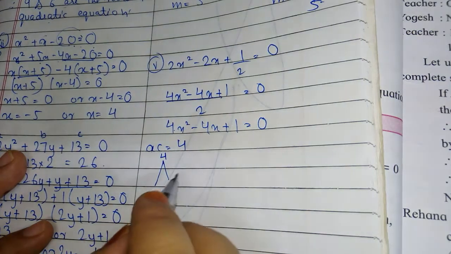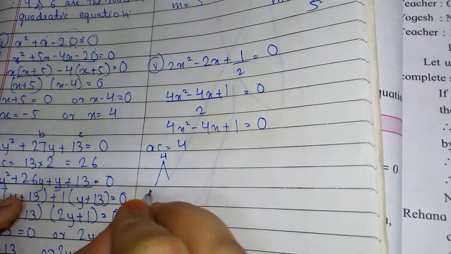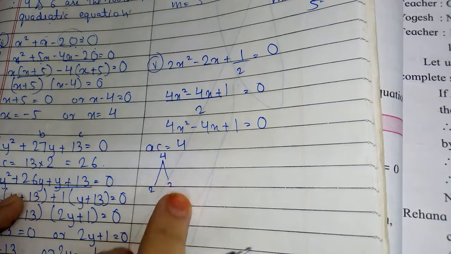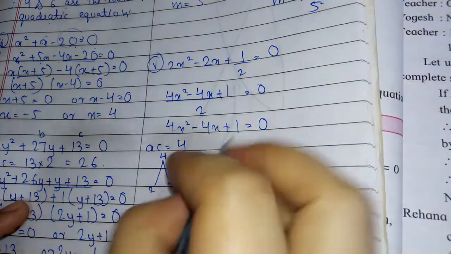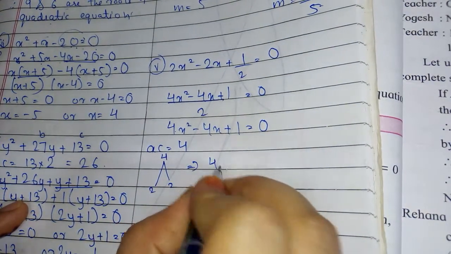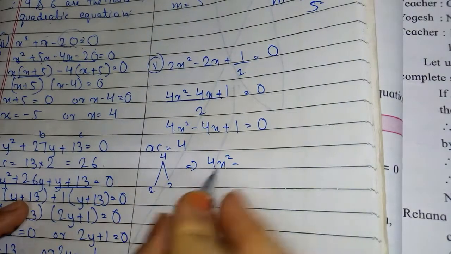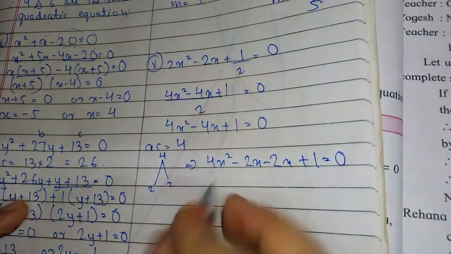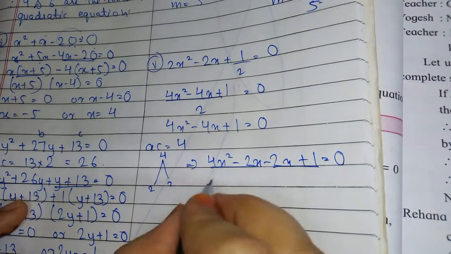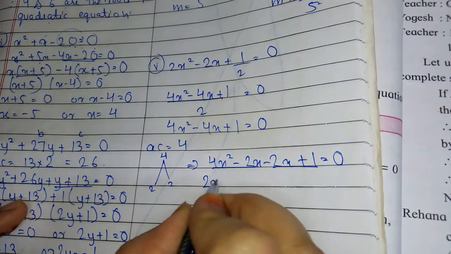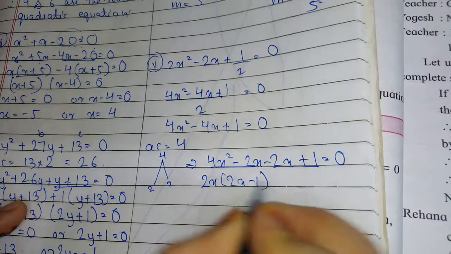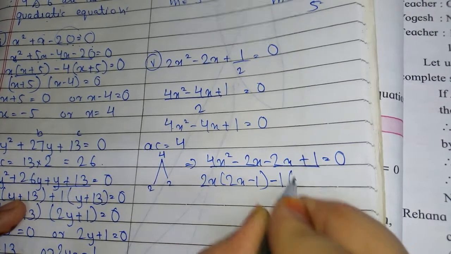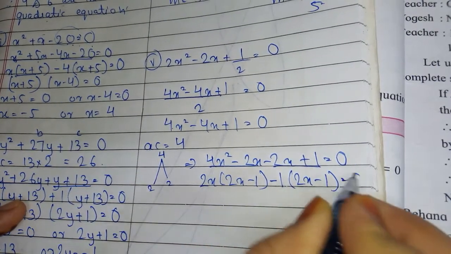Okay, so here we can take 2 and 2. The addition of 2 and 2 will be 4 and the multiplication will be 4 only. So let's write the factors: 4x² − 2x − 2x + 1 = 0, where the sign we take is minus. From these two terms take common: from here 2x will be common, 2x minus 1. Here minus 1 we will take common, so it will be 2x − 1 = 0.